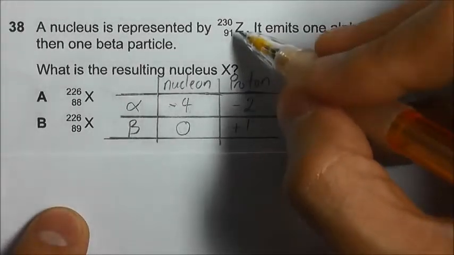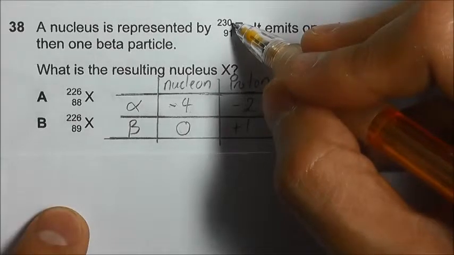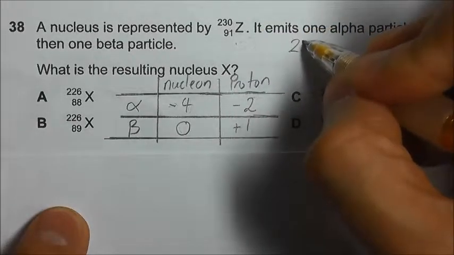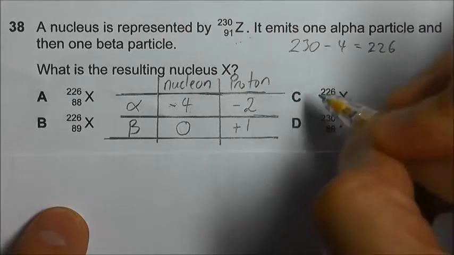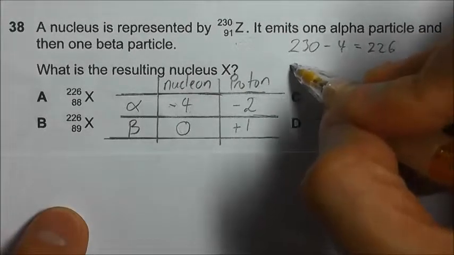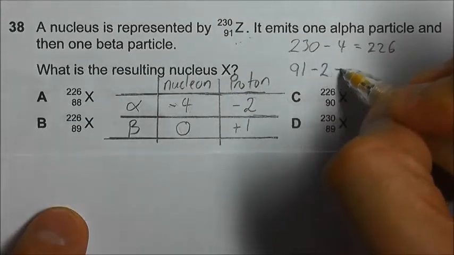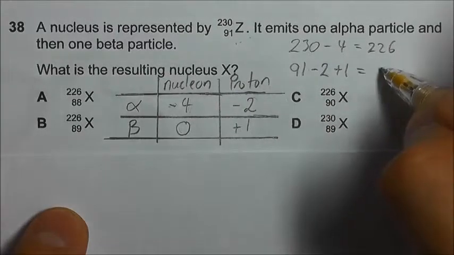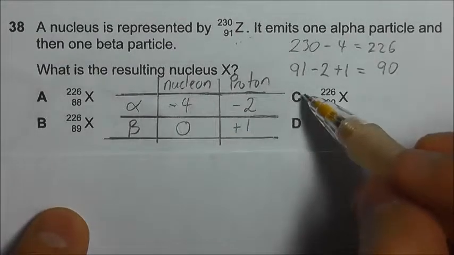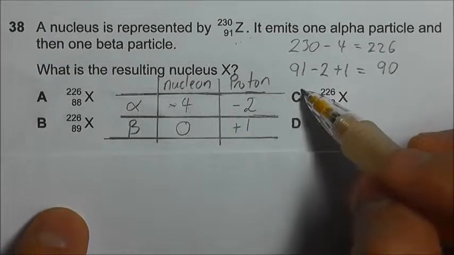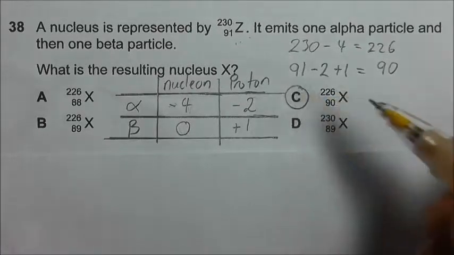So the original nucleon number is 230. So it will be 230 minus 4 will be 226, and the proton number will be 91 minus 2 plus 1. So we will get 90. So looking at the options, the remaining nucleus X should be C.